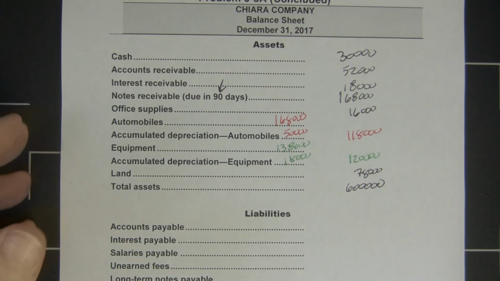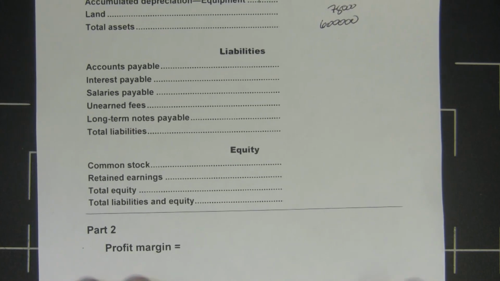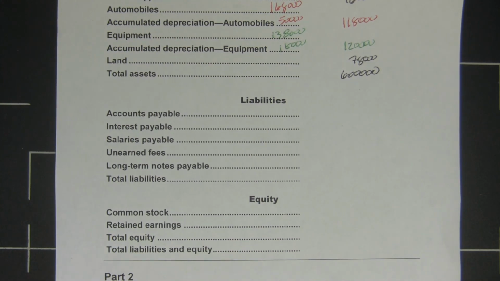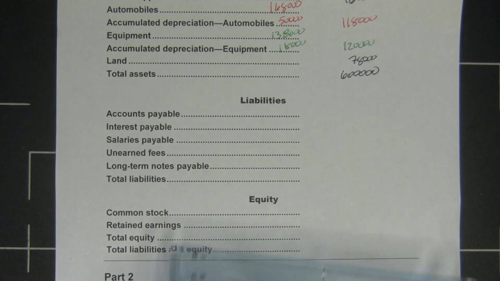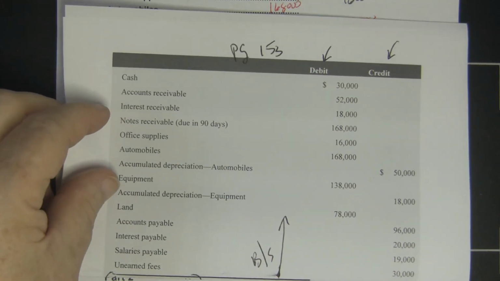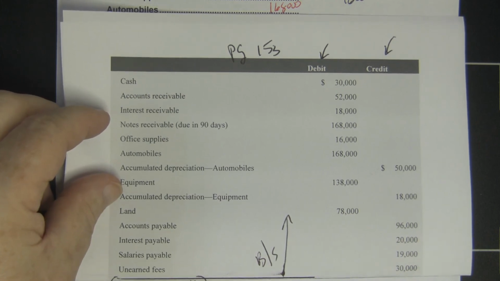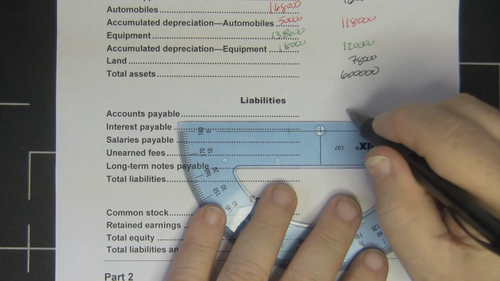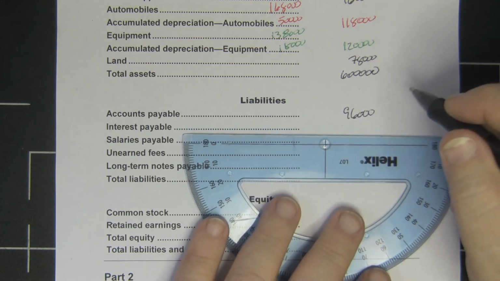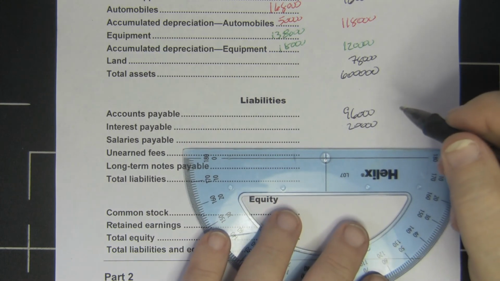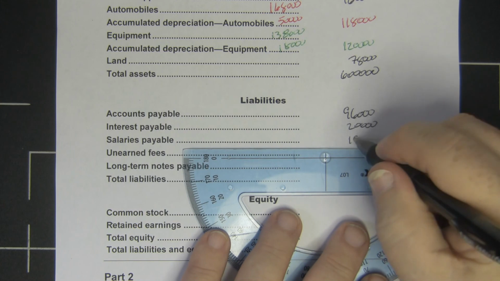Now, in a perfect world, our liabilities and our equity will add to 600,000. Like I said, in a perfect world. I'm not quite sure this is it. Anyhow, I'm going to the adjusted trial balance from page 153 of your text. That's where all of these numbers have come from. So let's take a look at our liabilities. We have accounts payable, 96,000. We have interest payable of 20,000. Salaries payable of 19,000.